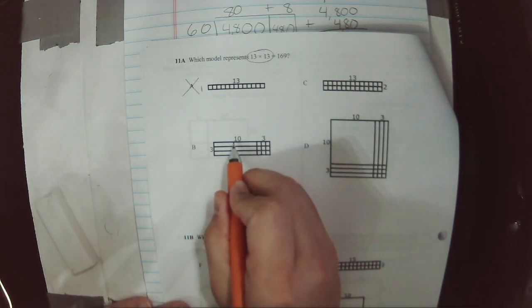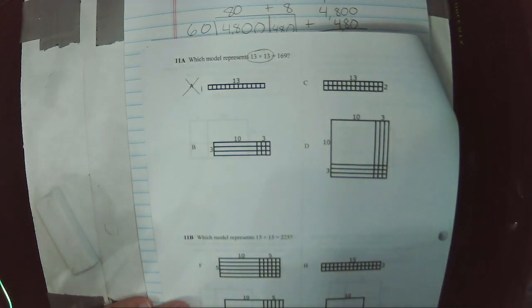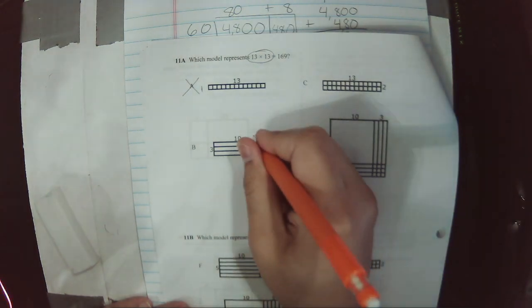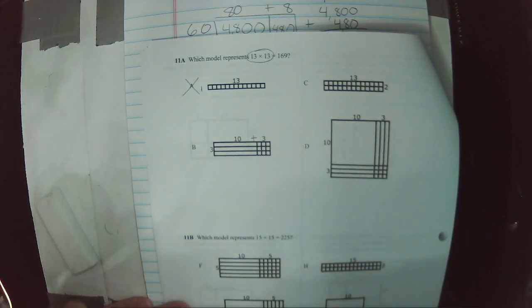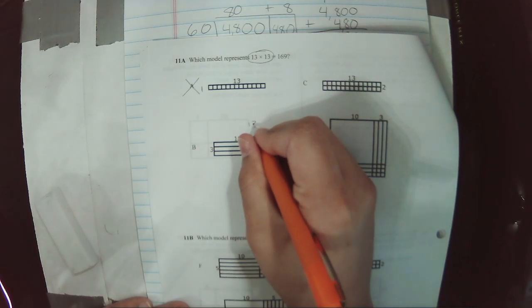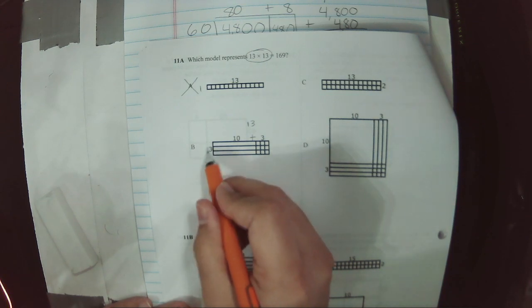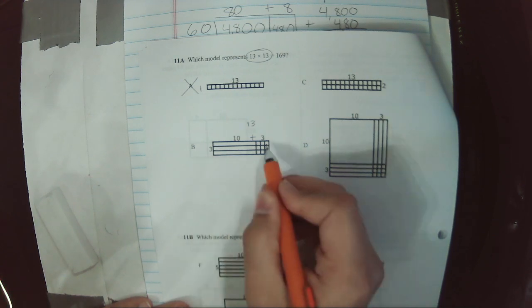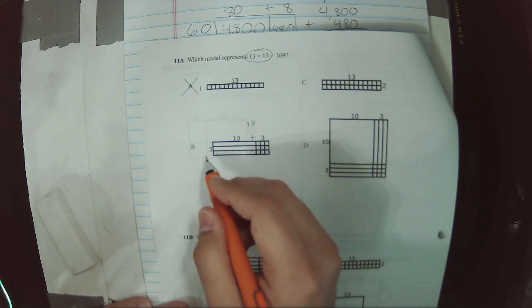B, I see 10 and 3 along the top. Now I might automatically go, well, 10 and 3 isn't 13, but if I add them together, 10 plus 3, what would I get if I added 10 plus 3? Kylie? 13. So they really did put 13 on the top. But on the side, I don't see 13. On the side, all I see is 3. So model B shows me 13 times 3. That's not what I want either.